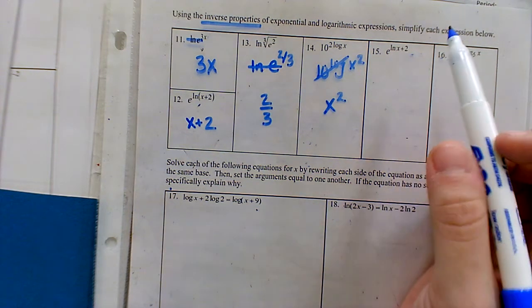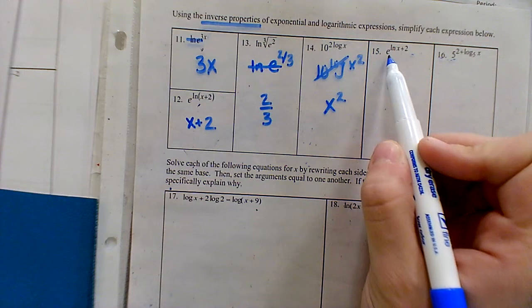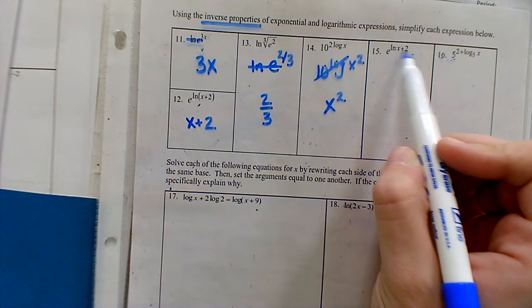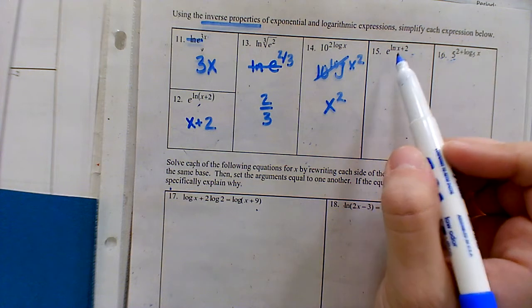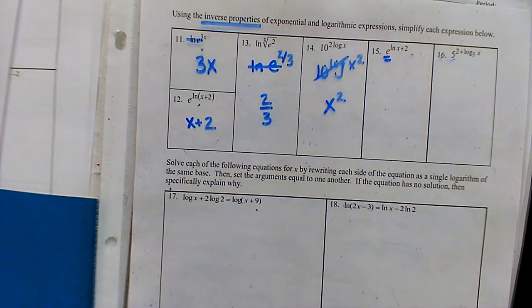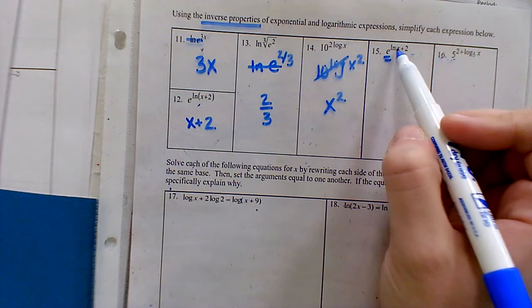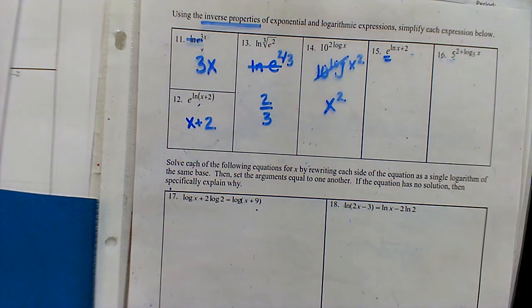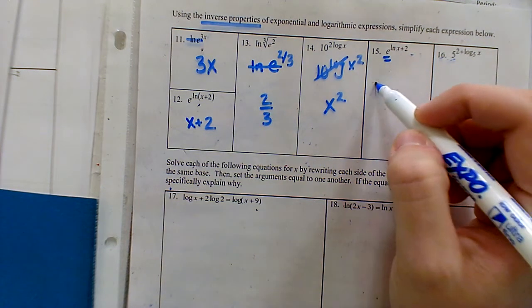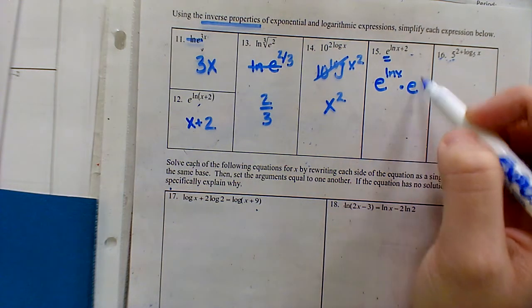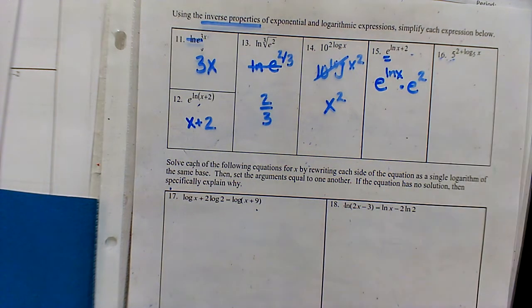If we think about our properties again, maybe not log properties because we're working with an exponential now. If you're adding two exponents together, what were you originally doing with the bases? Can you think about your exponent properties? If you were adding exponents, what were you originally doing with the bases? Yeah, you were multiplying them, okay? So we can rewrite this as e to the natural log of x times e squared.